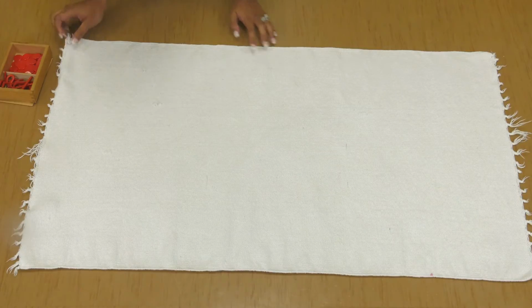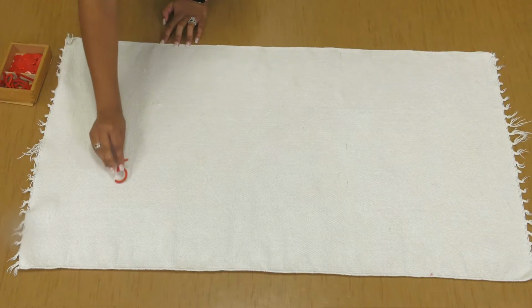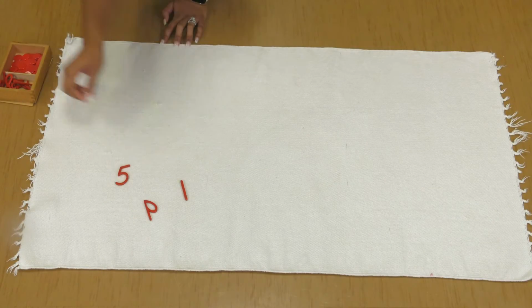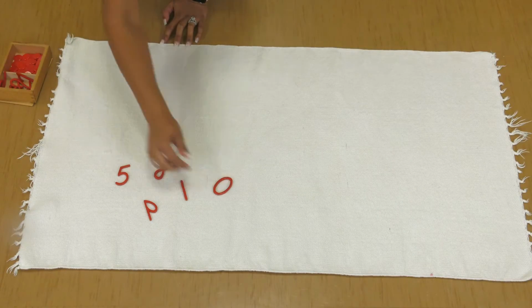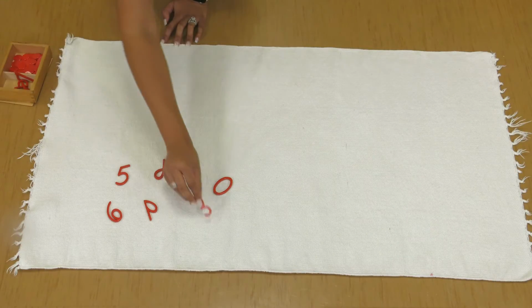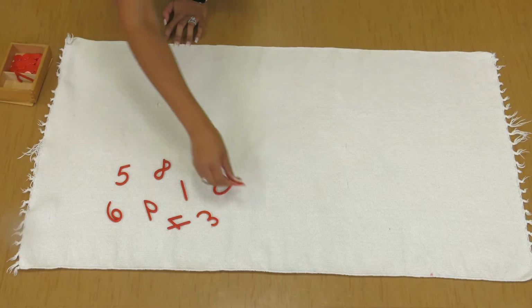Today I'm going to use my cards and counters material. I have numbers 1 through 10. You can use whatever you have at home, whether you have buttons or beans or even Cheerios or Legos, anything small that you can count with me today.